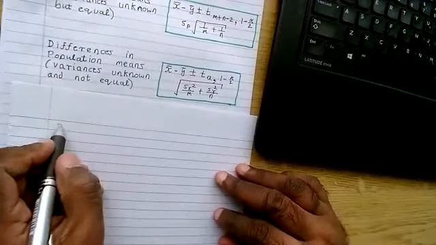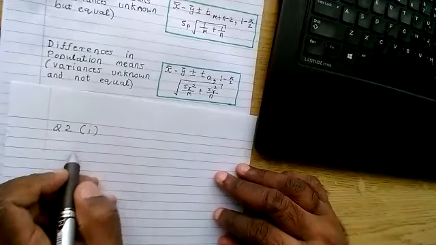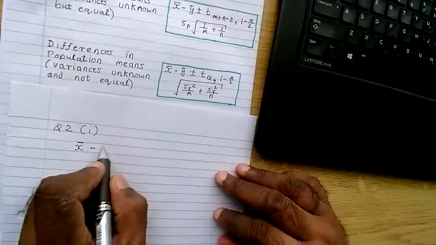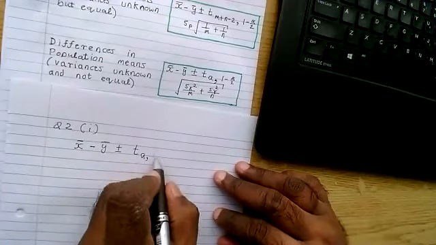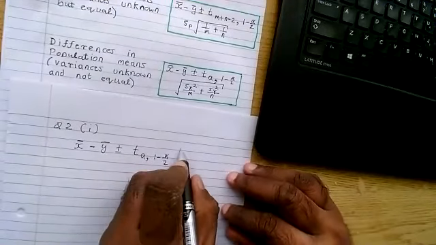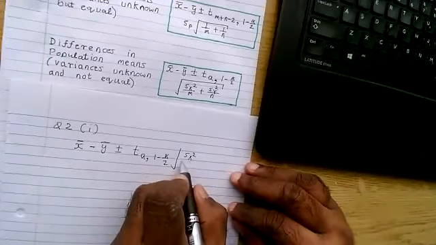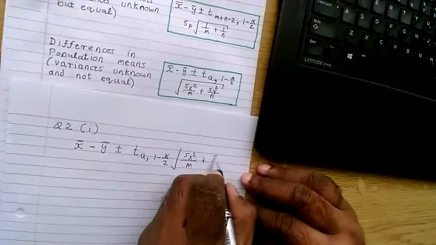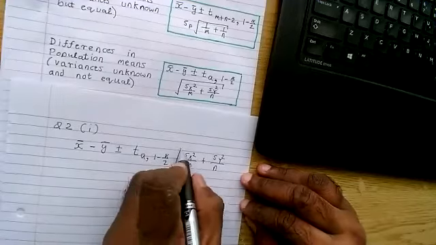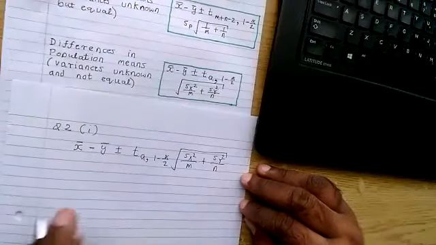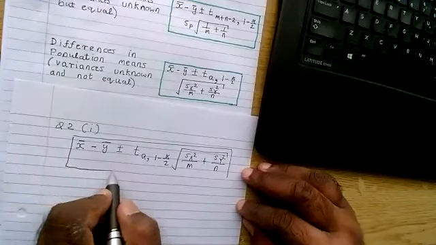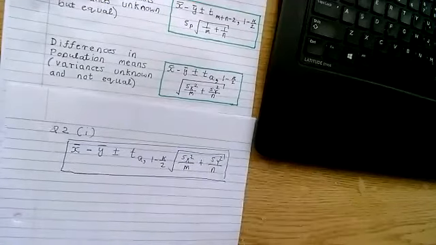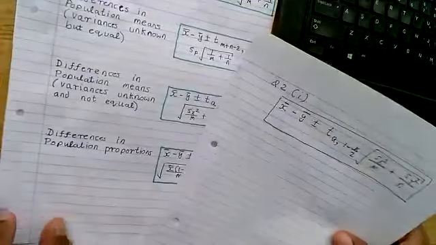All right. So this is question 2, part 1. The formula we're going to use is, okay, this is the formula that we're going to use, right? Let me put this in the box, right? Okay, now going back to the question, let's see what is given to us.